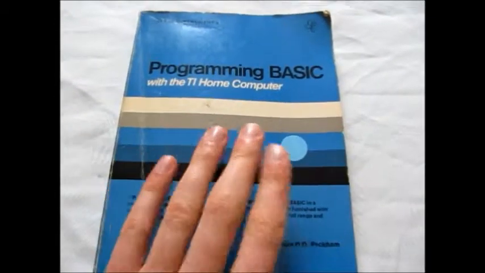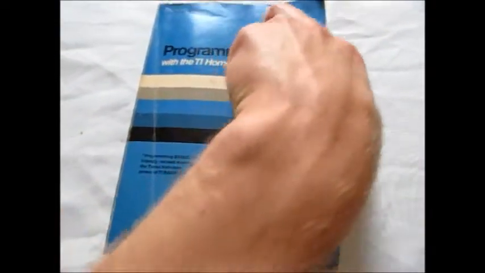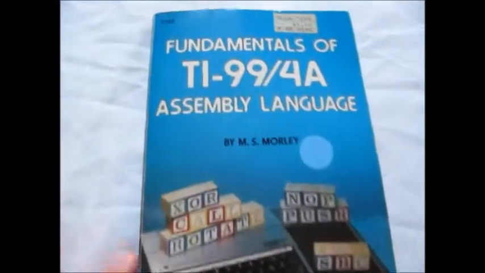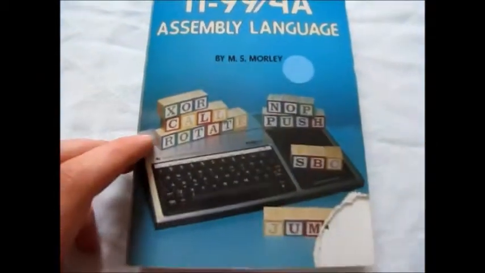And here's the Programming Basic book for the TI home computer, which then evolved into what we know now as the TI graphing calculator. All the programs, everything you can input into the system, directions, equations. And the fundamentals of the TI-99 assembly language, which basically could translate into input systems and numbers and what we do now with HTML for URL addresses.